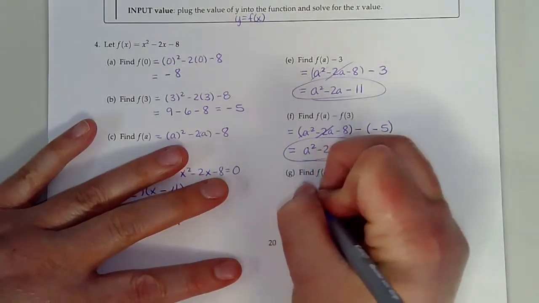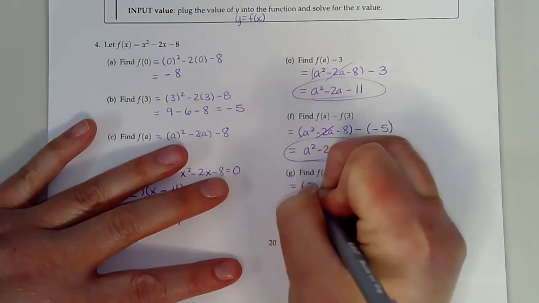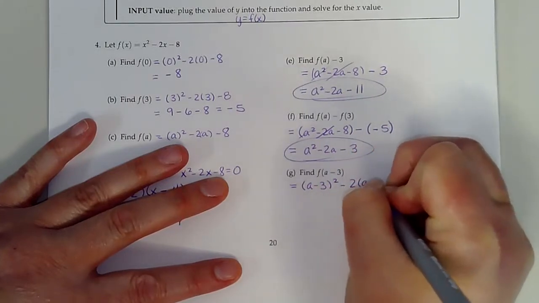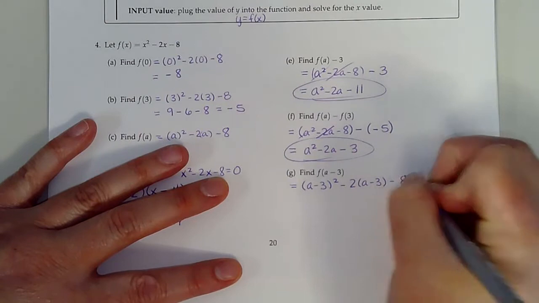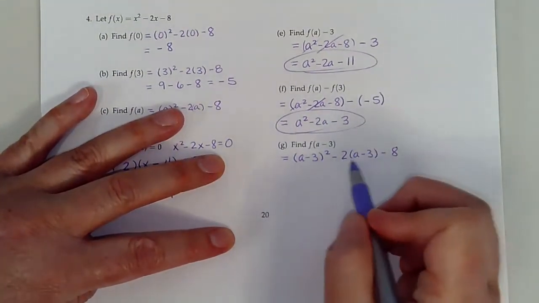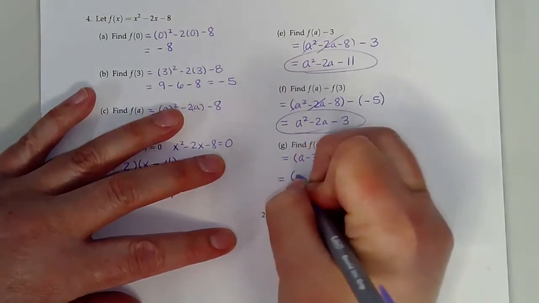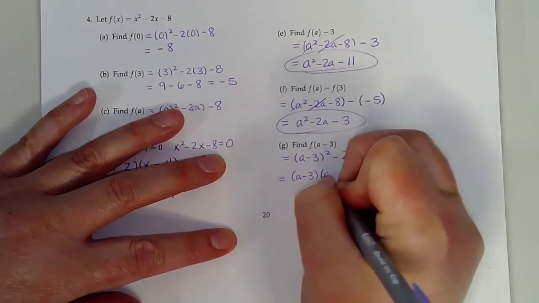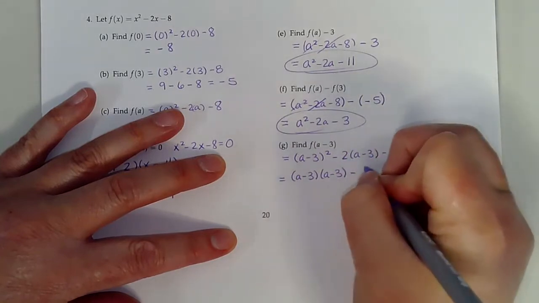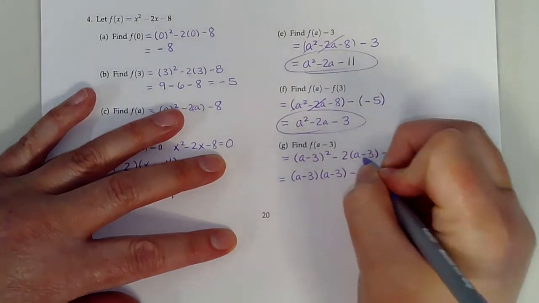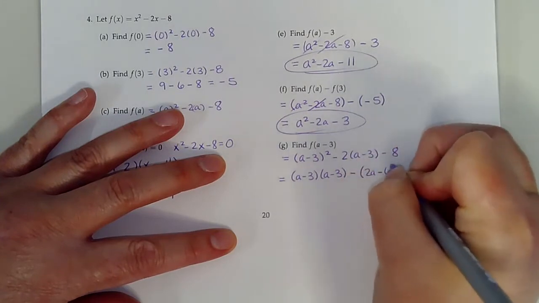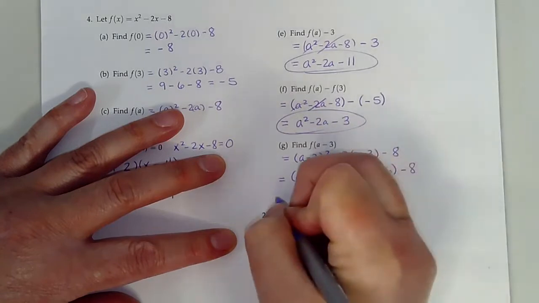So we get a minus 3 in parentheses squared minus 2 times a minus 3 minus 8. So to combine like terms, we do need to FOIL this out and distribute here. So I have a minus 3 times a minus 3. And then this will be minus. I have 2 times a is 2a. And 2 times 3 is a minus 6 and a minus 8.